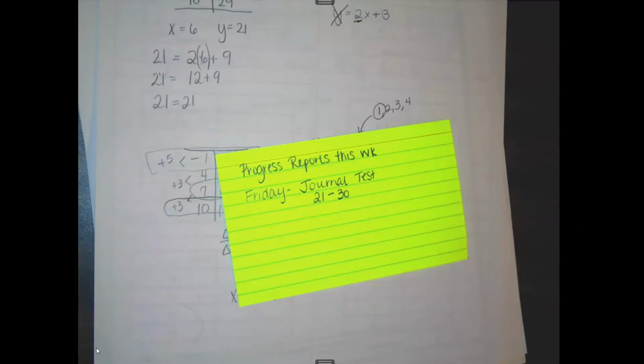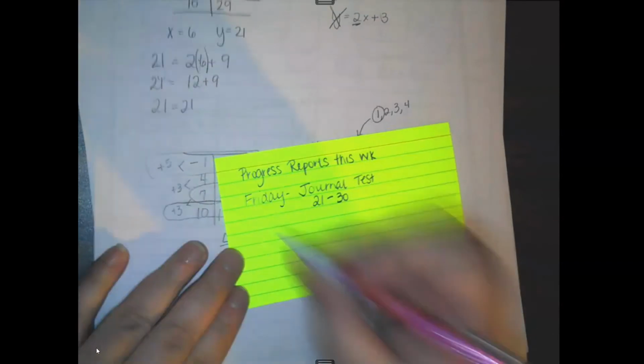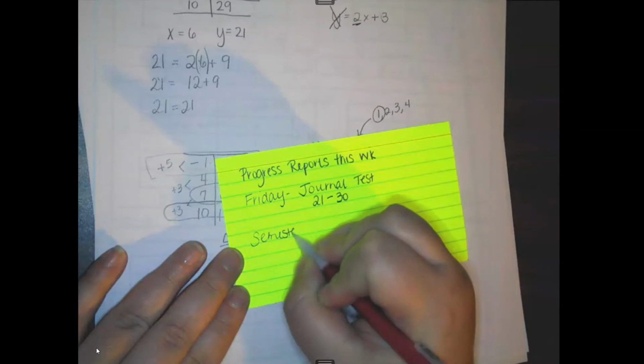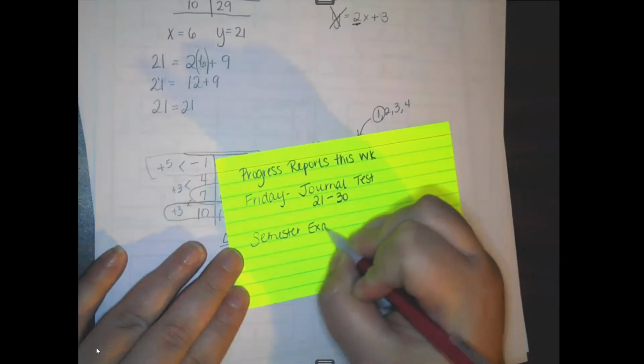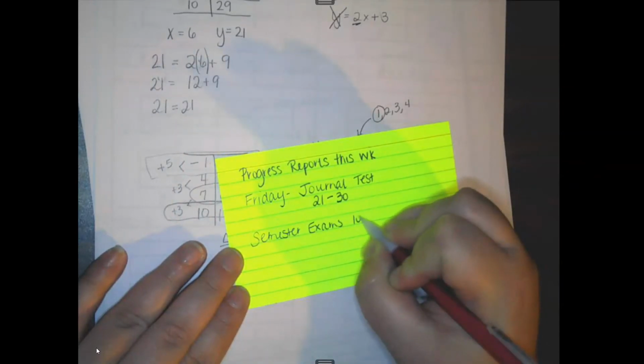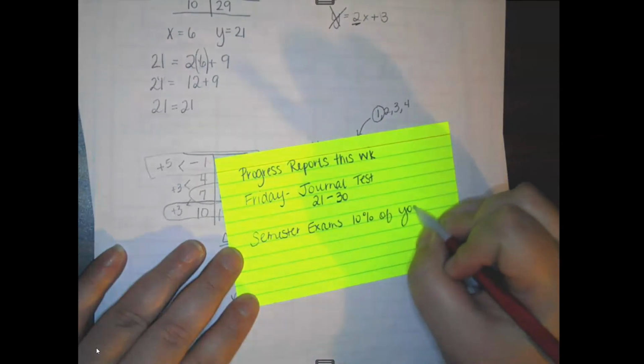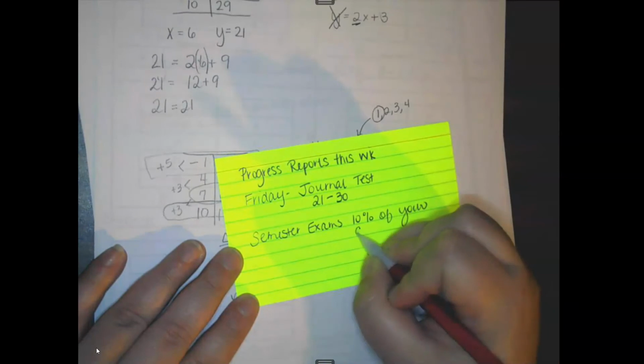Next week, we're going to be taking a test over y-intercept, slope, graphing, and tables. It'll probably be next Thursday or Friday. And then the week after that, you will have semester exams. Semester exams count for 10% of your grade in this class.